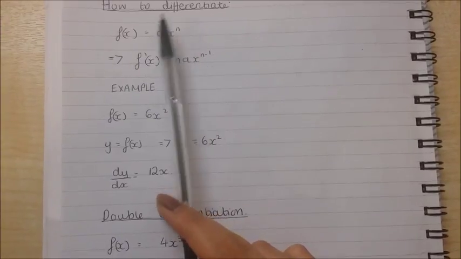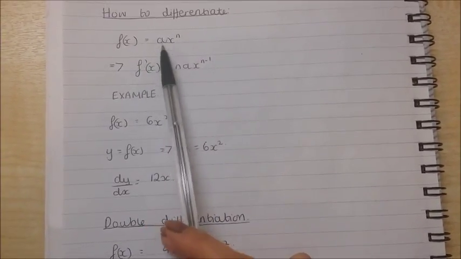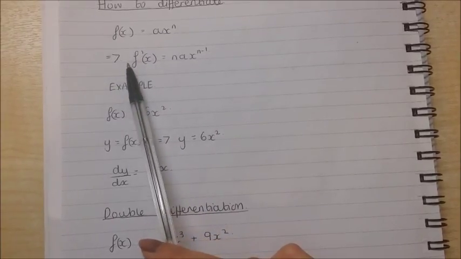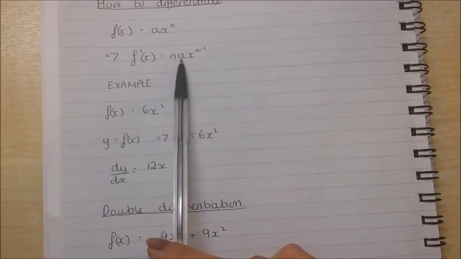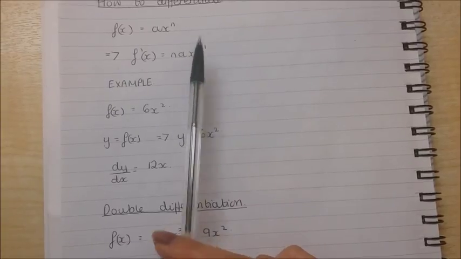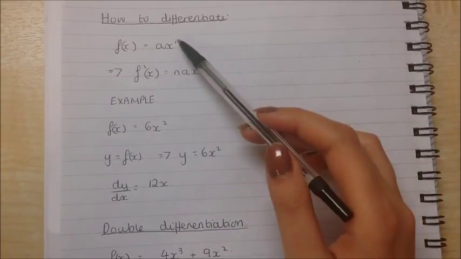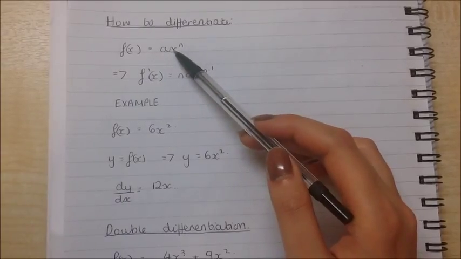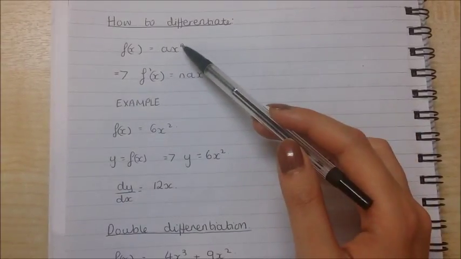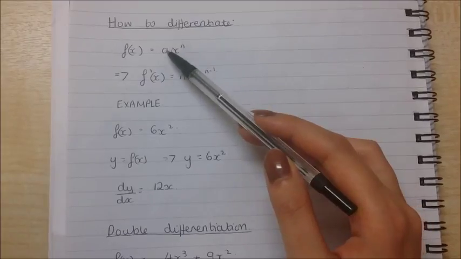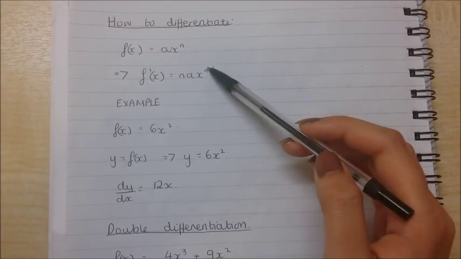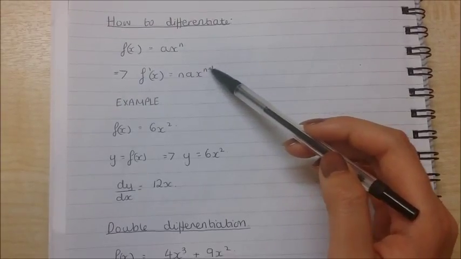How to differentiate? So here we have f of x equals ax to the power of n. When you differentiate it, you get f dash of x equals nax to the power of n minus 1. So here, this is the power, and this is the coefficient of x. So to differentiate, you multiply the coefficient of x by the power of x. When you do that, you have to decrease the power of x by 1.